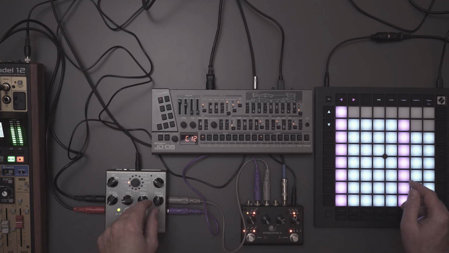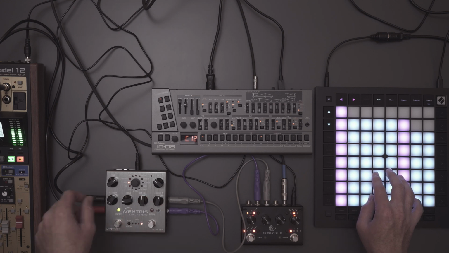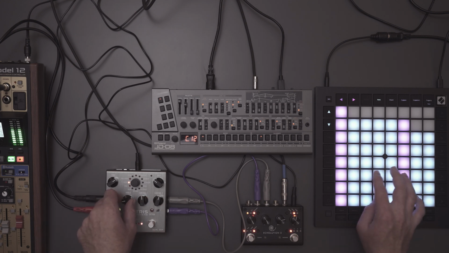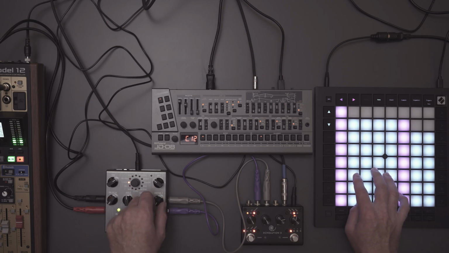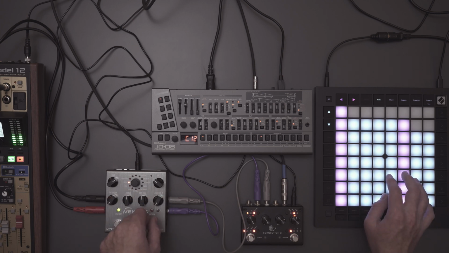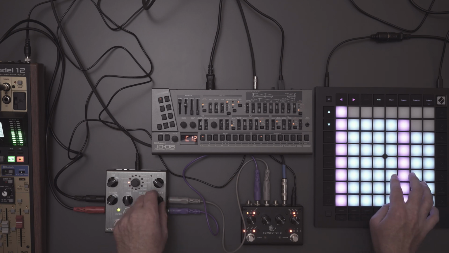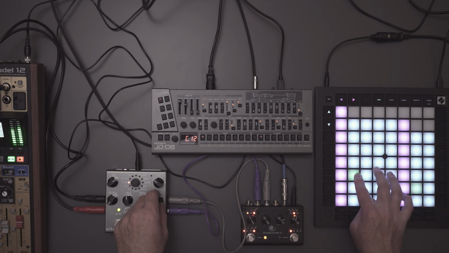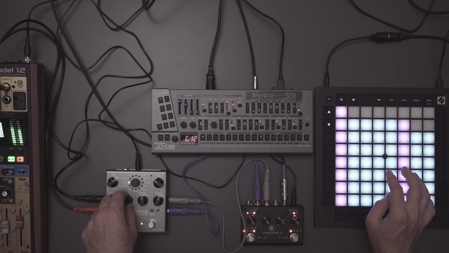Okay, so now we're going to bring in the modulation to the reverb, which is this control here. You can hear the modulation happening. Turn up the tone again so you can hear the modulation. No mod. Sounds very sterile. Let's add some mod. Cool. Let's bring down the tone control again.